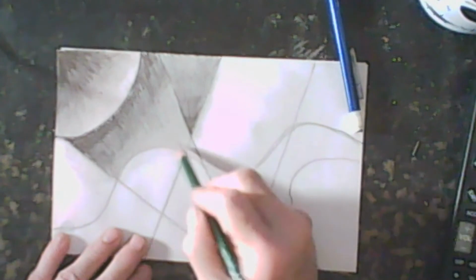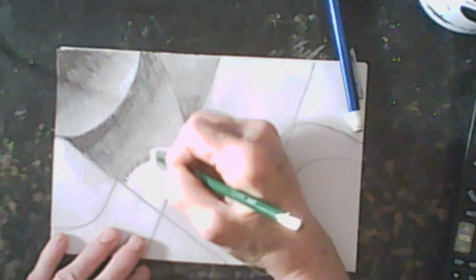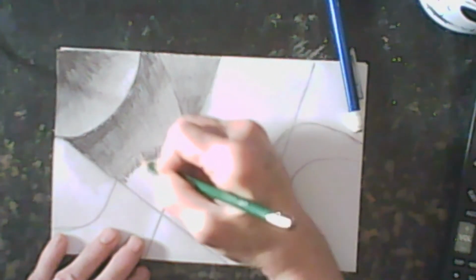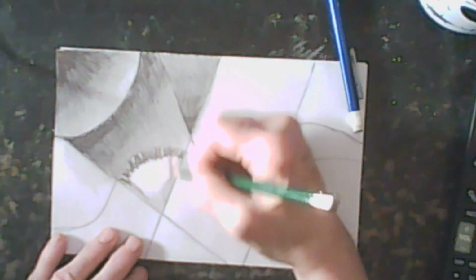So I will do that with each of these. Now this is lightest here, so I'm going to start out again dark right here. And then as I go down, I will get lighter and lighter.